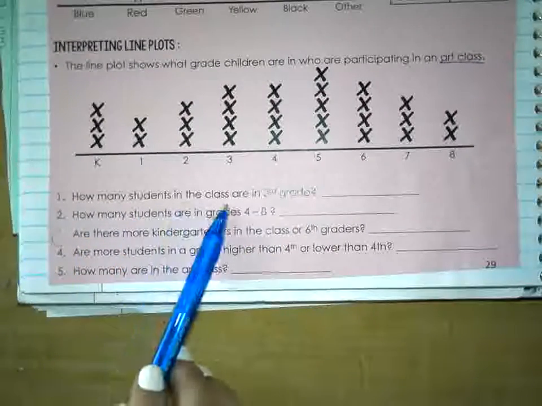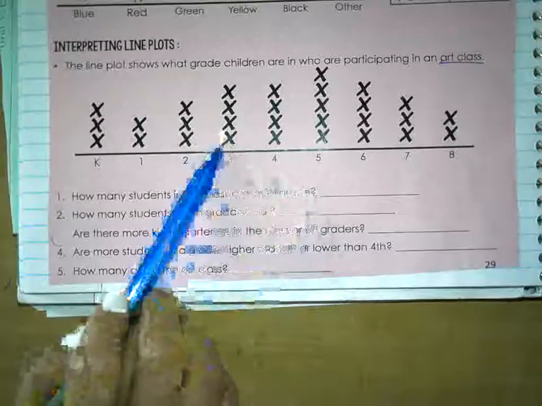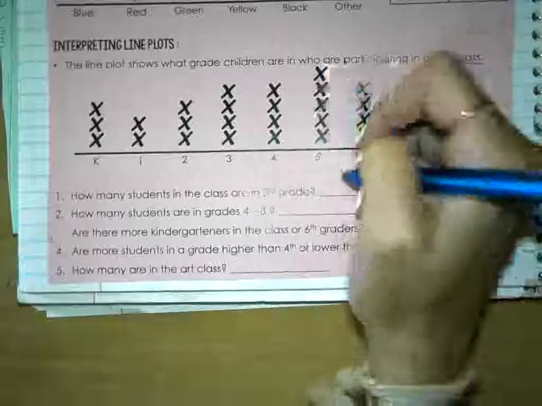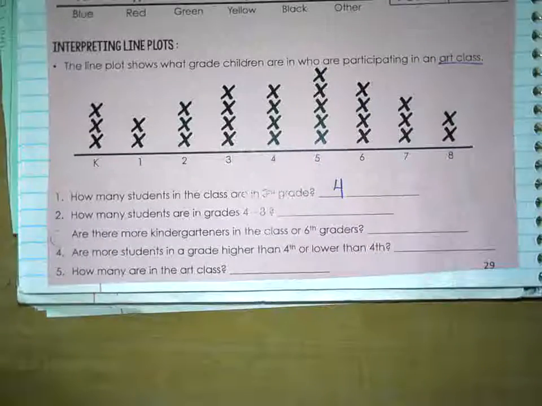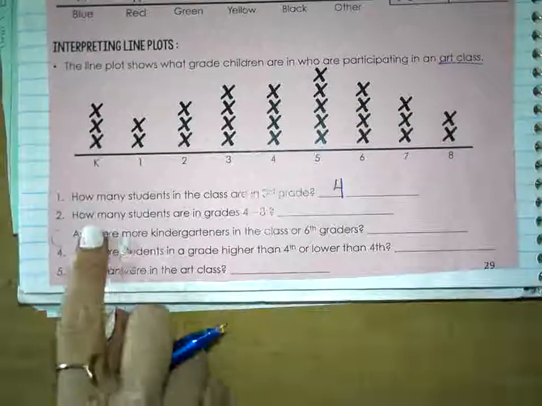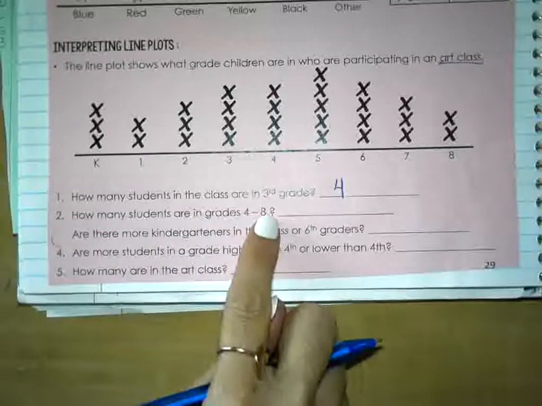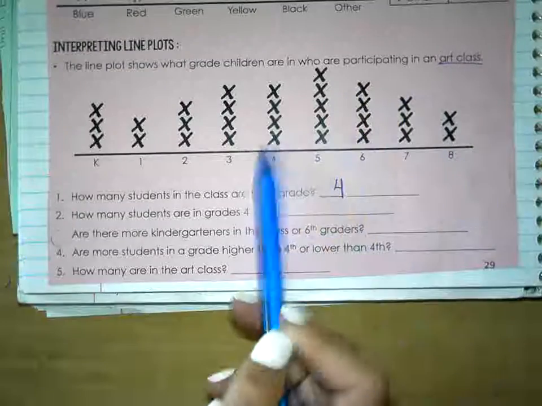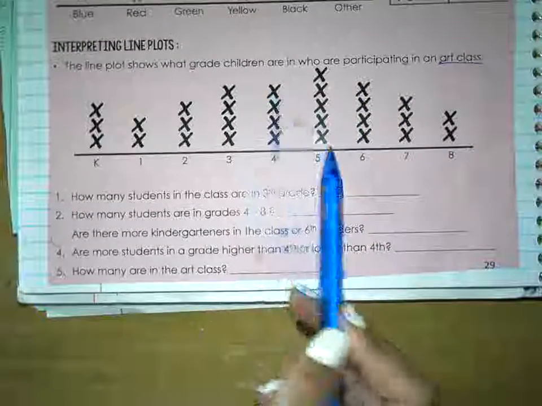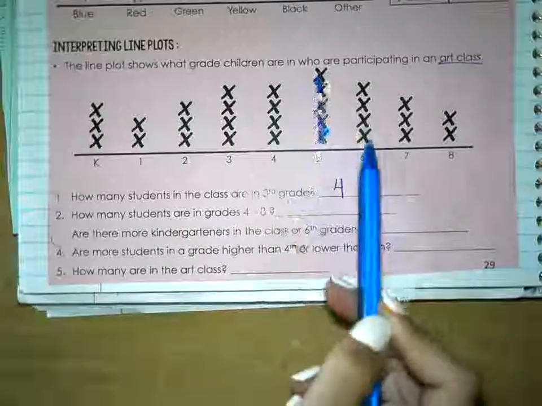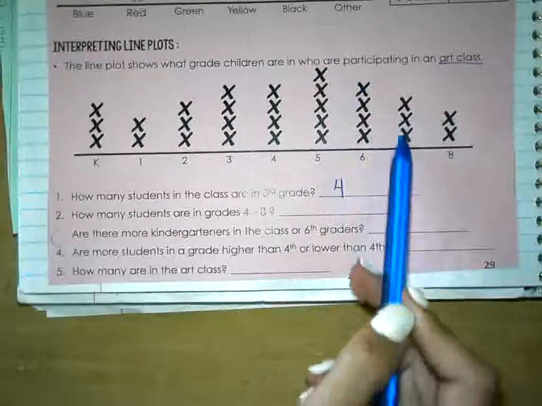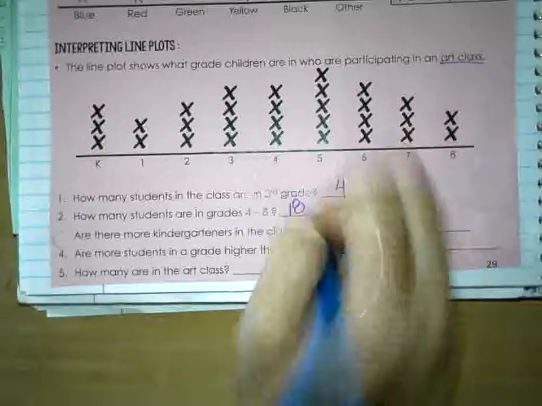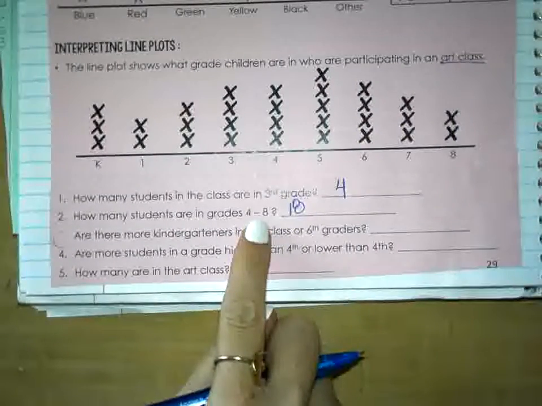And then you have to be able to answer these questions. It says, how many students in class are in 3rd grade? There are 4 X's, so there are 4 3rd graders. So your answer is 4. Then it asks you how many students are in grades 4 through 8. I count up the number of X's in 4th through 8th. So it's 1, 2, 3, 4, 5, 6, 7, 8, 9, 10, 11, 12, 13, 14, 15, 16, 17, 18. So there are 18 students in grades 4 through 8.